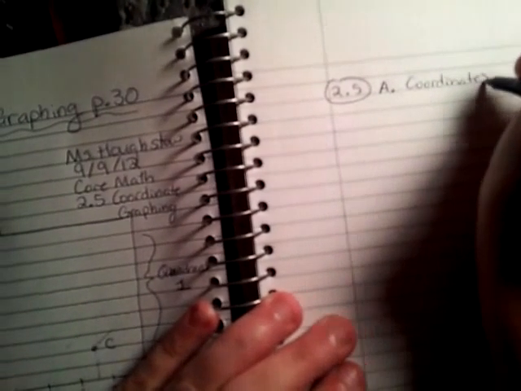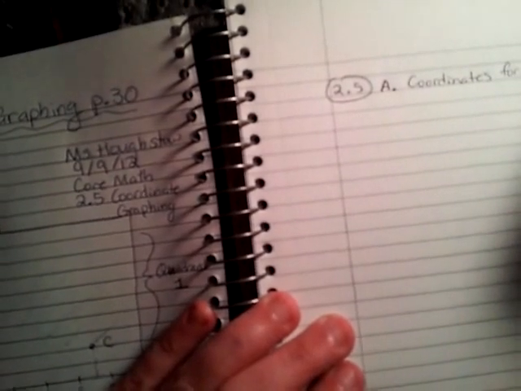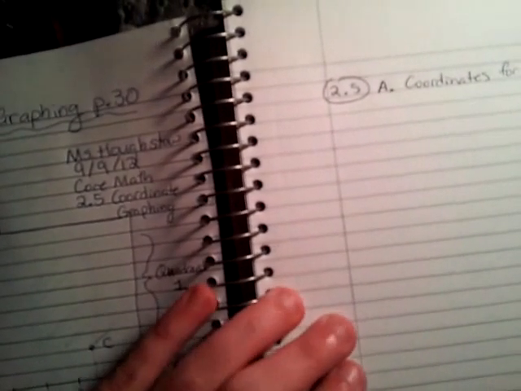I'm going to assume that it's the same old thing. I'm going to start out by writing 2.5 and then A. Write the coordinates for each point that is labeled with a letter.